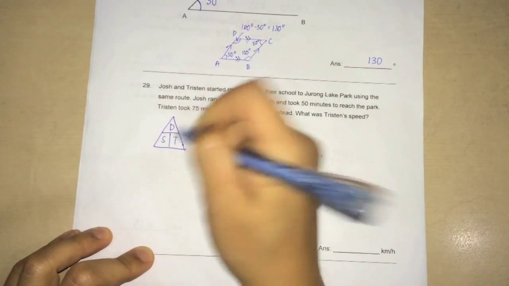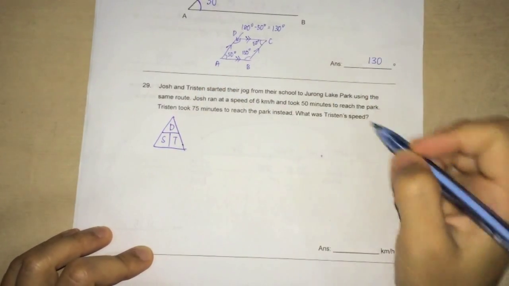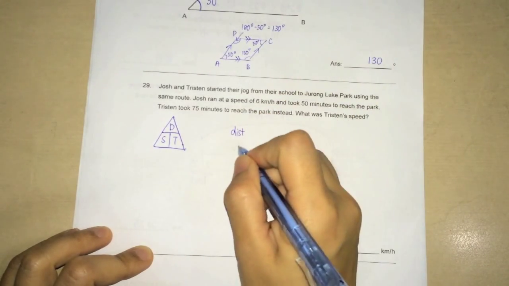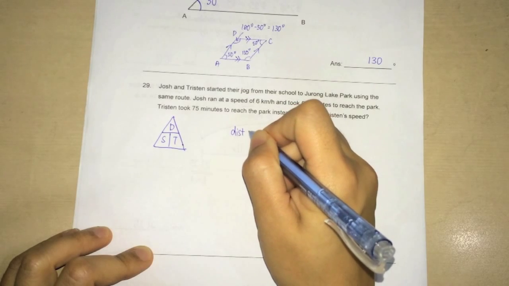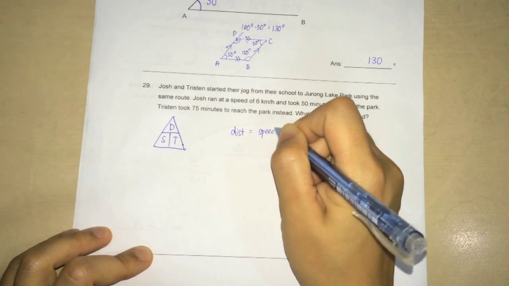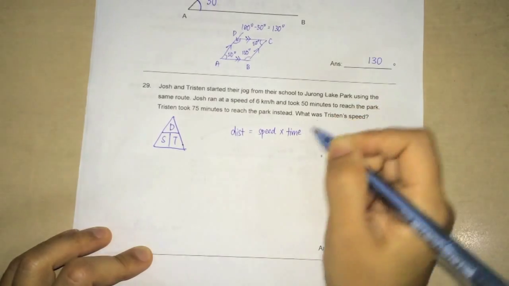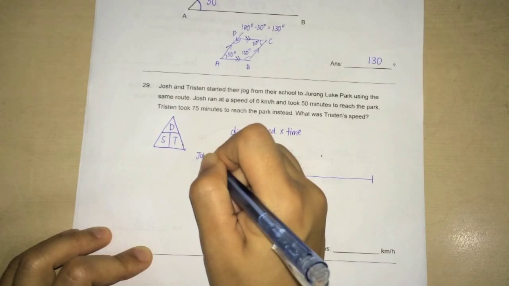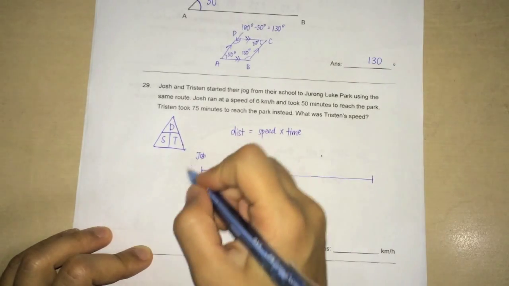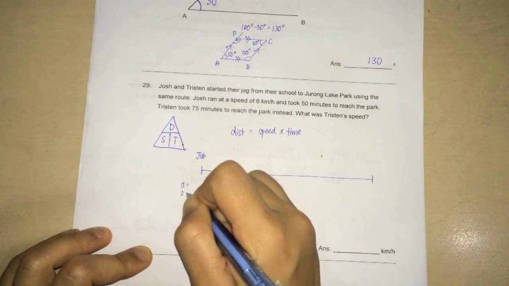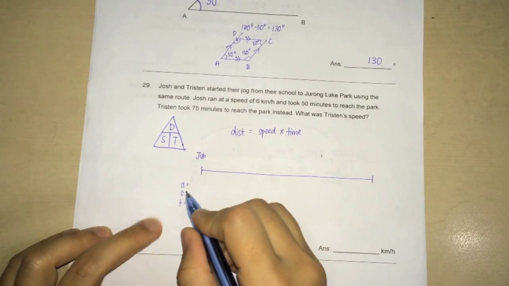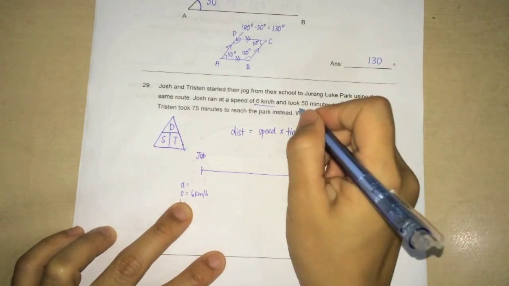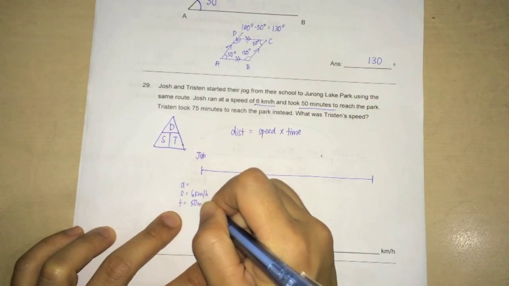Distance, speed, time. Okay, so distance covered will be equal to speed times time. And let's just write down all the information that we have. Okay, Josh, he started running, and Josh's speed was 6 km per hour. Time taken was 50 minutes.